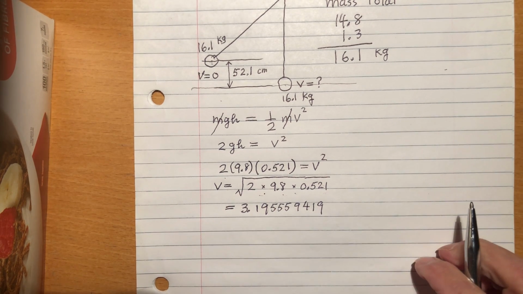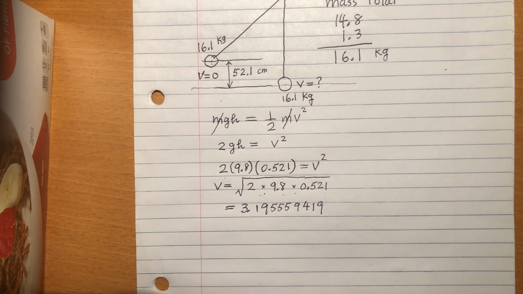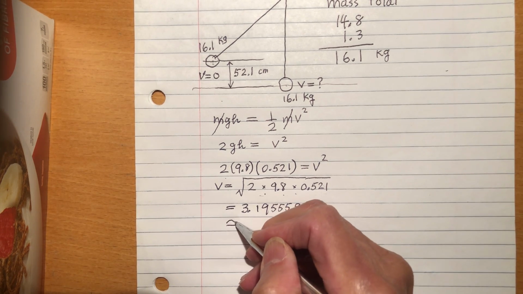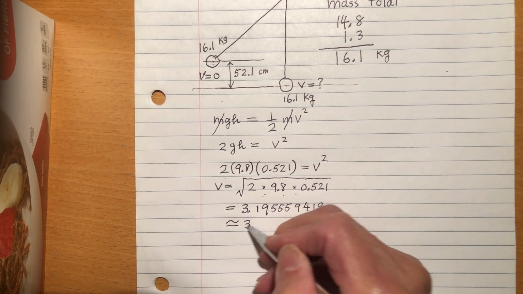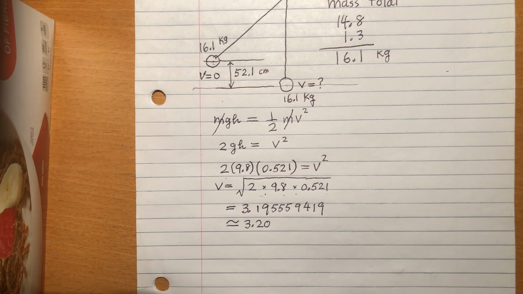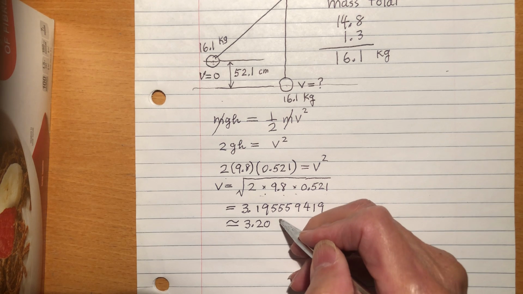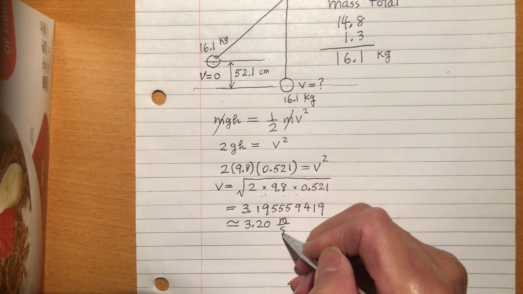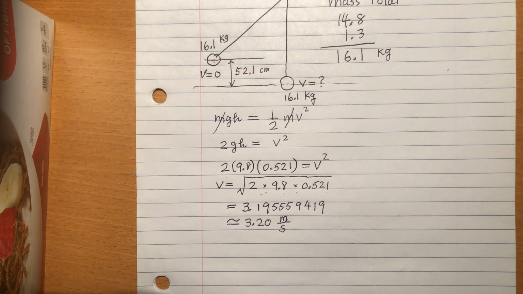So this is the calculator answer. But you do not need so many digits, so you round it. And finally, you write down the units, meters per second. So this is how you do this problem using conservation of energy.